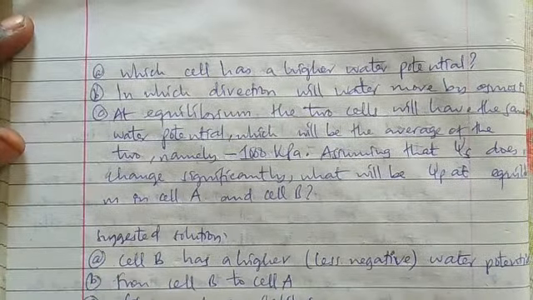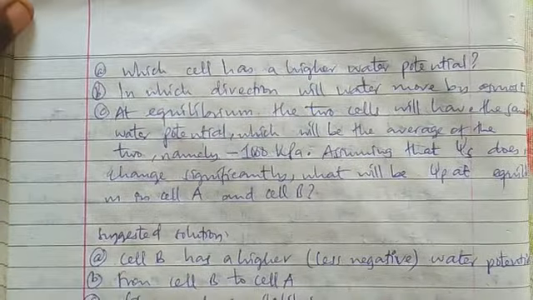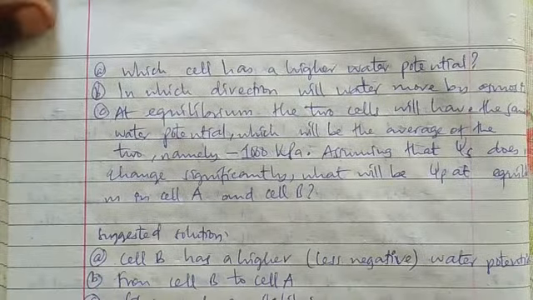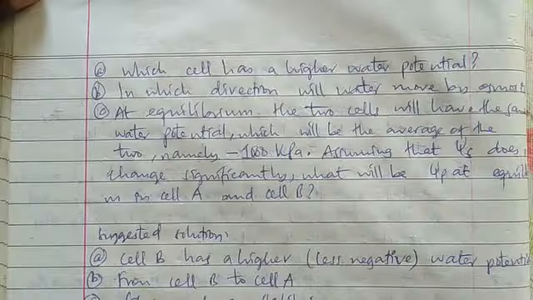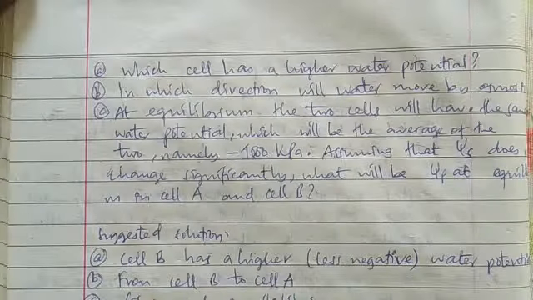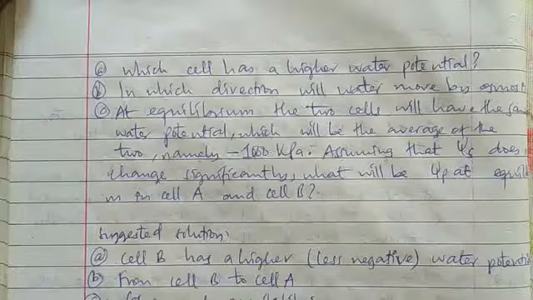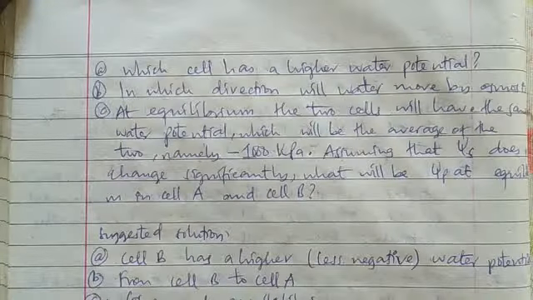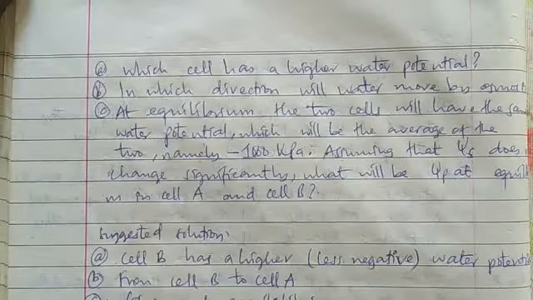We are looking at the sign, whether it is positive or negative. The less negative the water potential, the higher the tendency of water to move from that side. And question B: in which direction will water move by osmosis? And question C: at equilibrium, the two cells will have the same water potential.